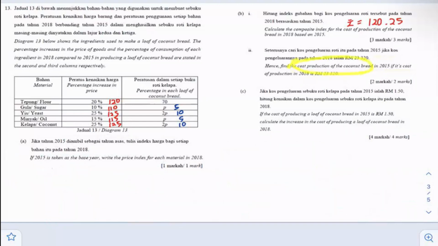Next, find the cost production of the bread in 2015. So we have Q 2018 will be equal to 23320. And we know this is the overall price for the bread, which means we have to use the composite index because it is the total price. So I equal to Q 2018 divided by Q 2015 multiplied with 100.